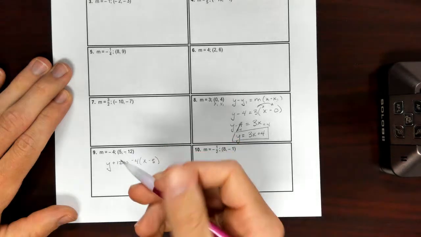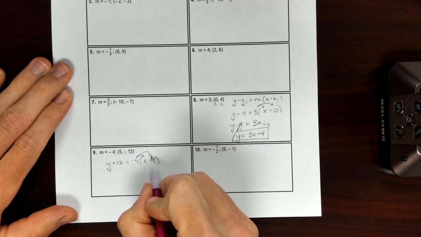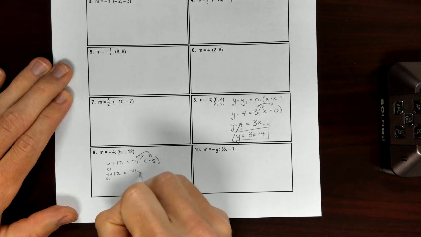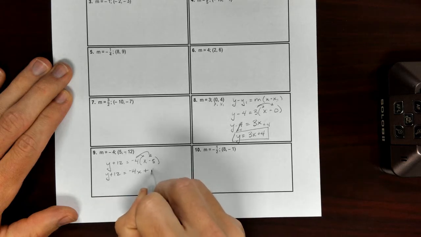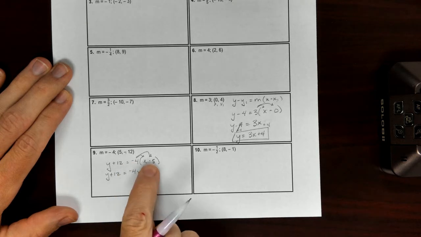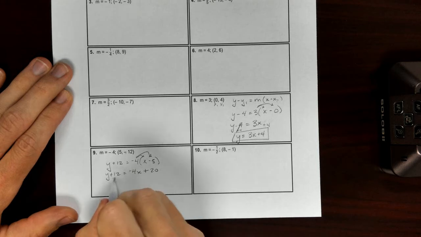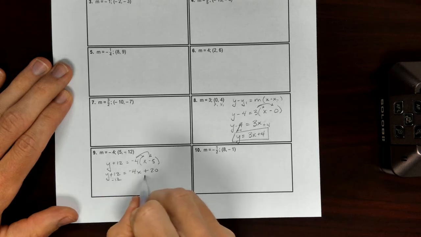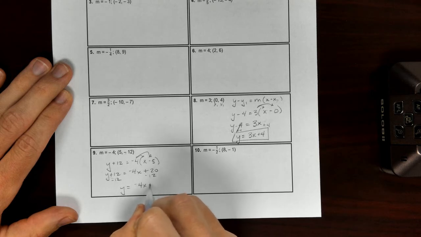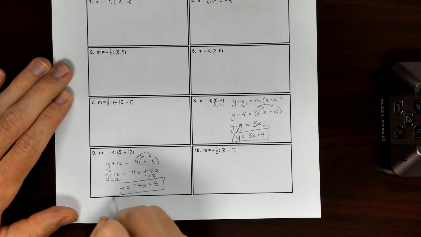So to convert to slope-intercept form, again, we distribute, which means to multiply. Y plus 12 is equal to negative 4x plus 20. How did I get a plus? Negative times a negative gives me a positive. All right, you've got one more step. I need to get the y by itself. Let's subtract 12 on both sides. Y equals negative 4x plus 8.